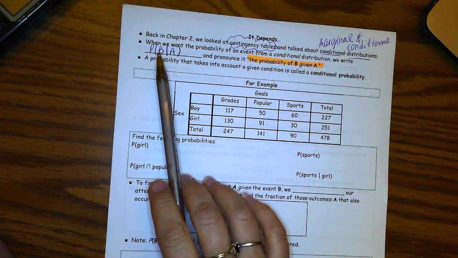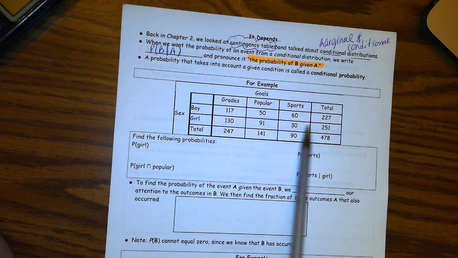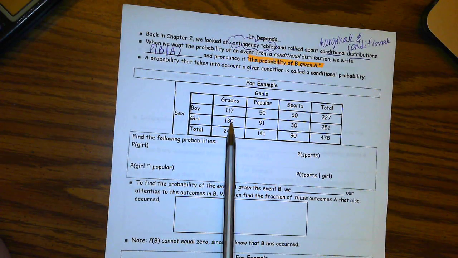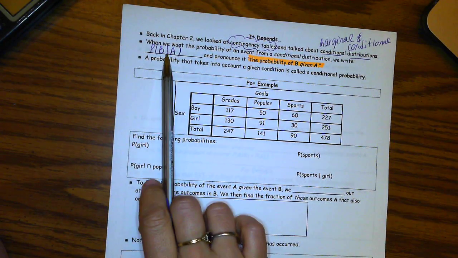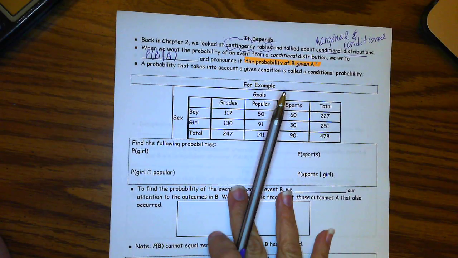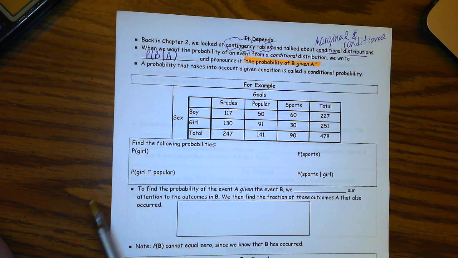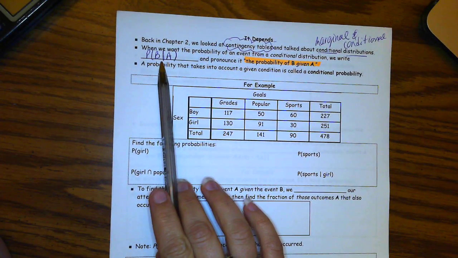So it's just like that conditional probability where we used to zoom in on one line. That's kind of like knowing you're looking at a girl. What's the probability that grades are their favorite event or whatever this is. So that's what this symbol means. So don't be fooled into thinking we're doing something new. We've already been doing conditional percentages early on in chapter 2. Now we're just learning a different way of writing it.